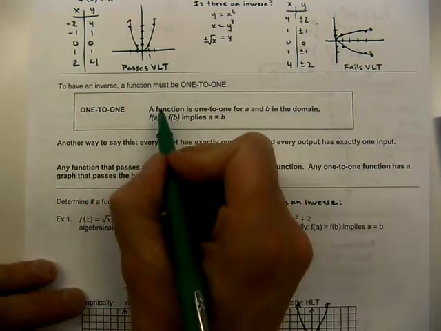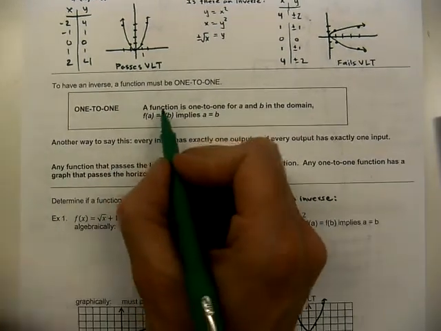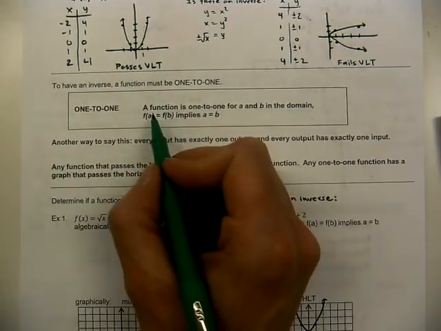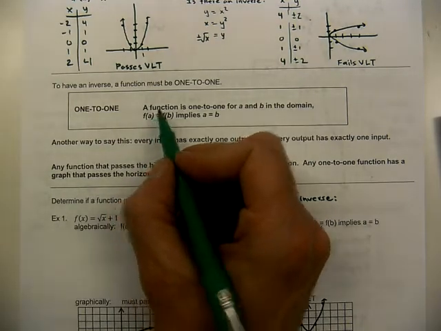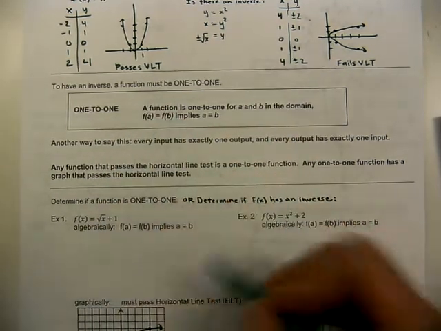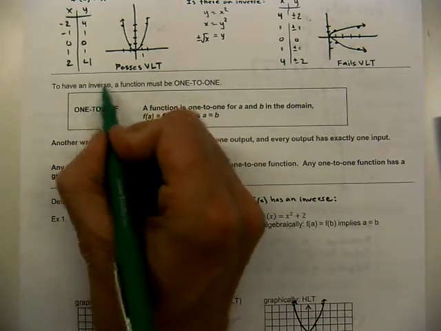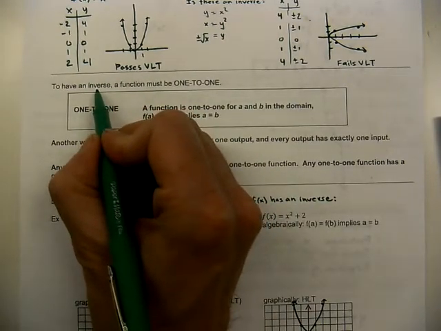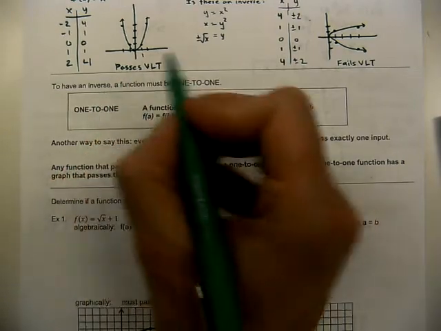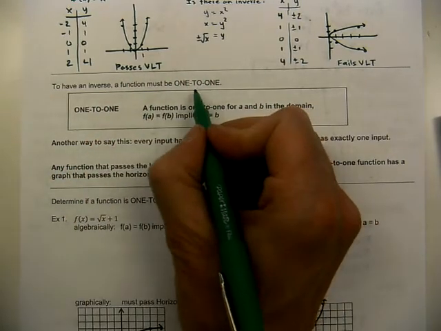So we're going to read this. It won't make sense at first, I guarantee you. We're going to talk you through it in a moment with some extra details before we get to the examples down here in example 1 or 2. So when we're asking the question, does it even have an inverse? Well, that's another way of asking the question, is it even one-to-one?